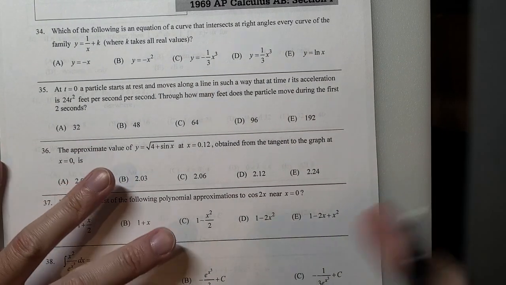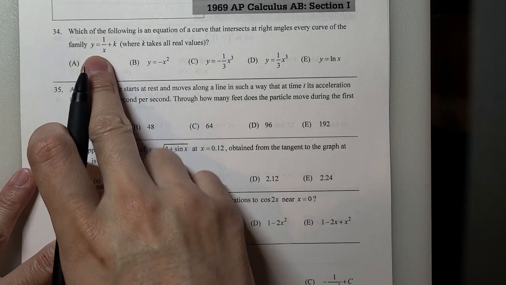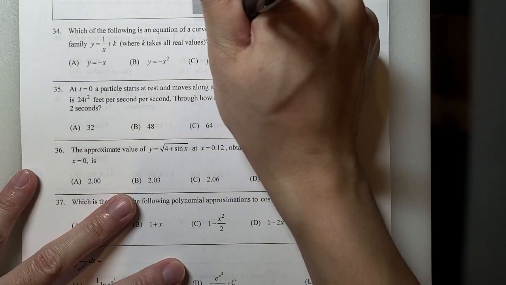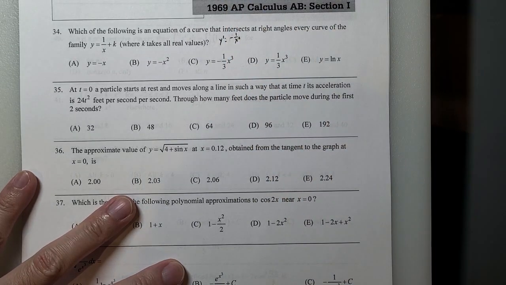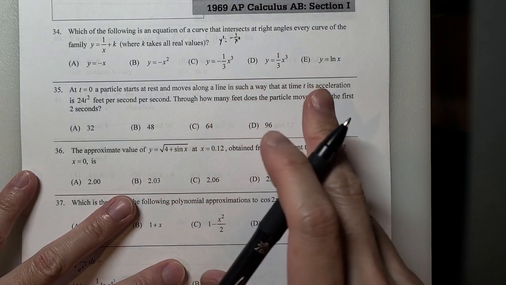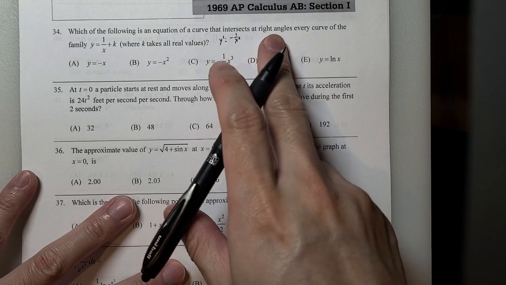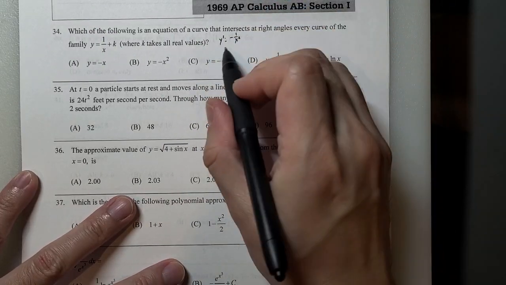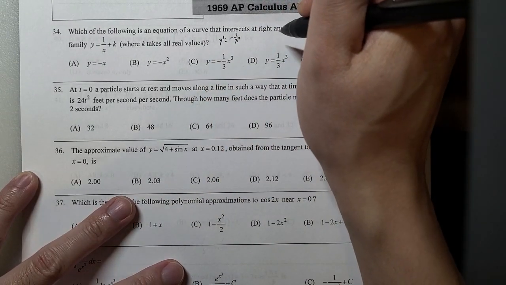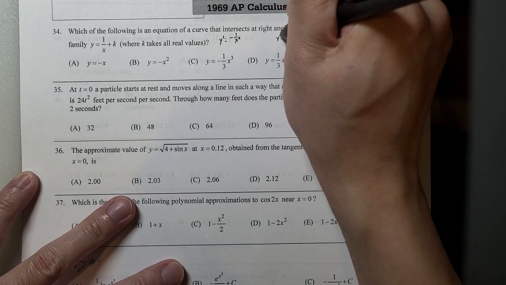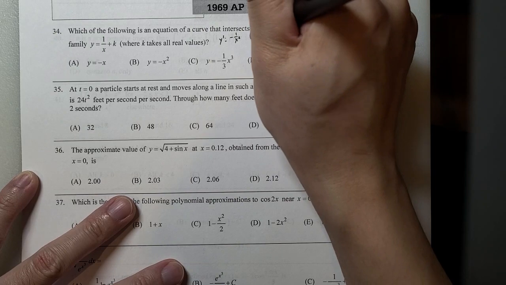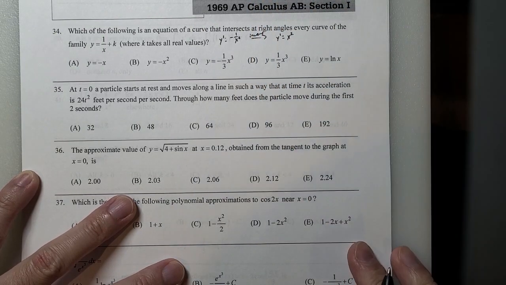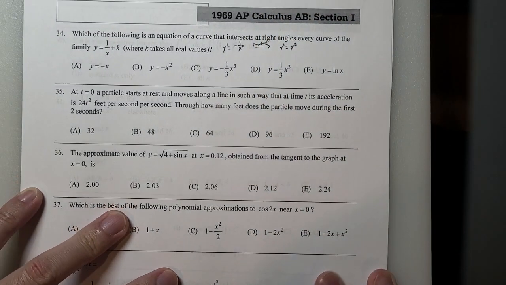Let's find the general equation for the slope of the tangent line, which is just y prime, which is minus 1 over x squared. We want it to intersect at right angles, so we want the negative reciprocal.